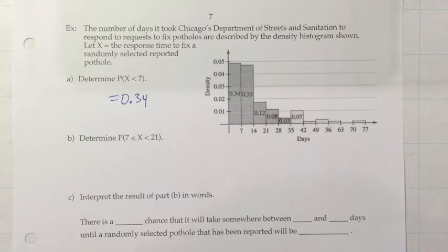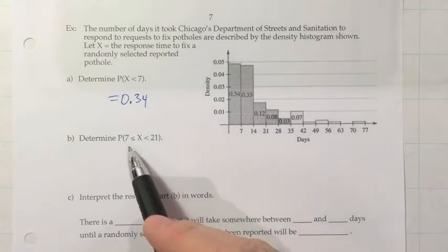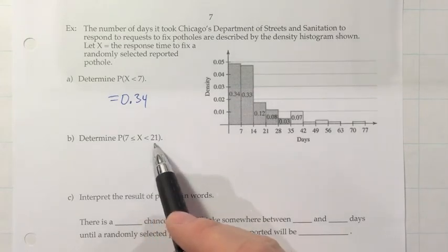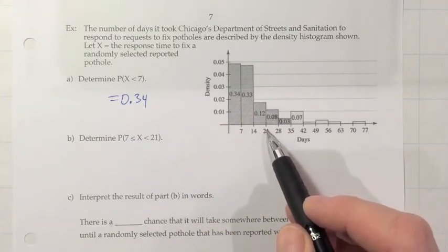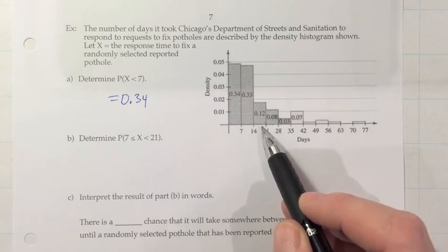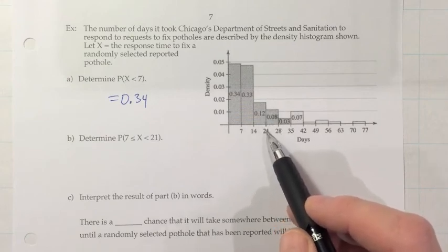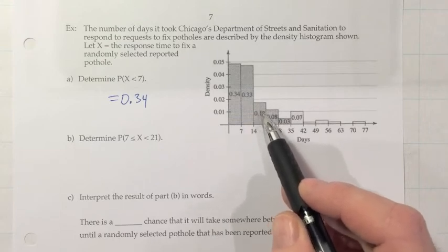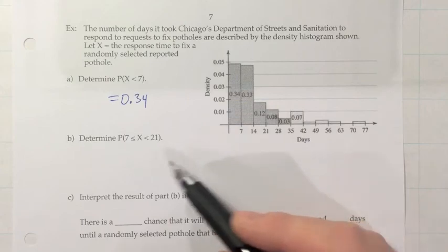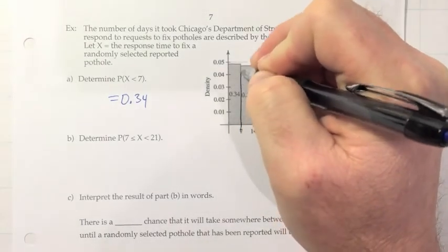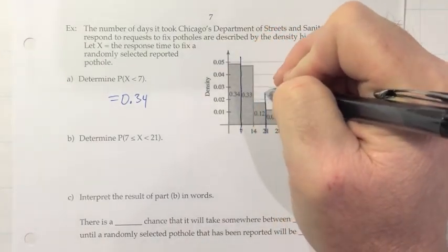Determine the probability that X would be between 7 and 21, including the 7 because of the extra line, but not the 21. So on a histogram, the number that's on the edge of a bar is part of the bar to the right, not the bar to the left. So this 21 is not included in this 0.12, it's included in the 0.08 bar. So from 7 to 21 would be from here to there.